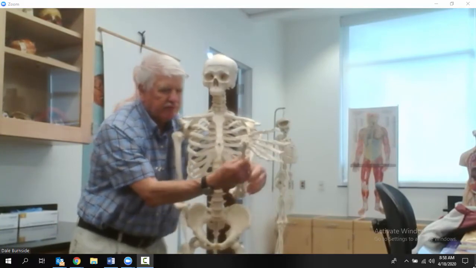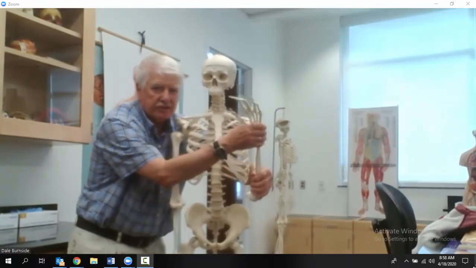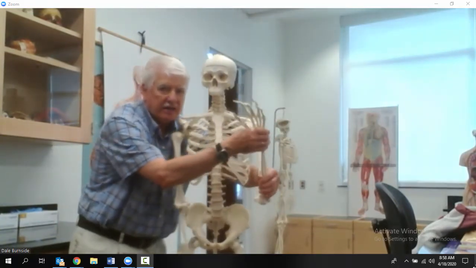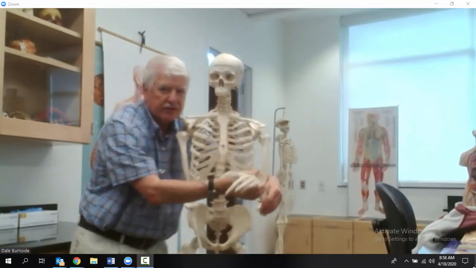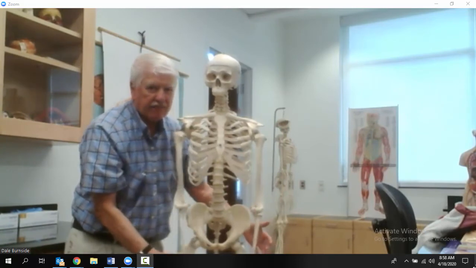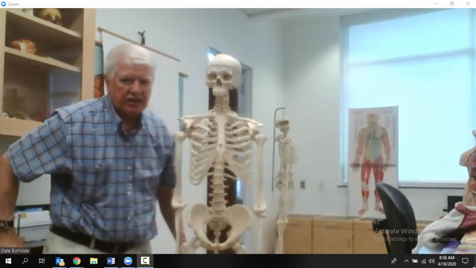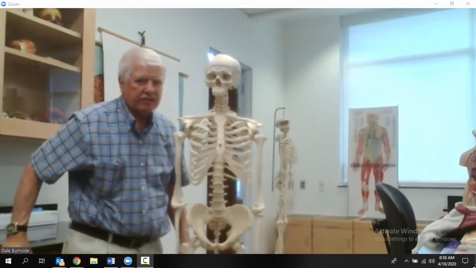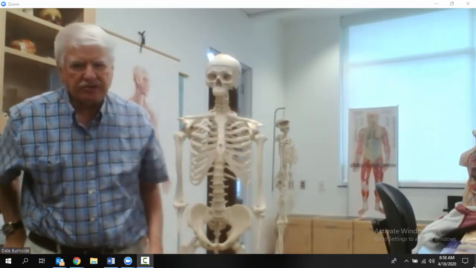He's a good friend of mine, and now he wants to wave goodbye. We hope this helps you with the articulated view of the appendicular skeleton, the girdles and their associated appendages.